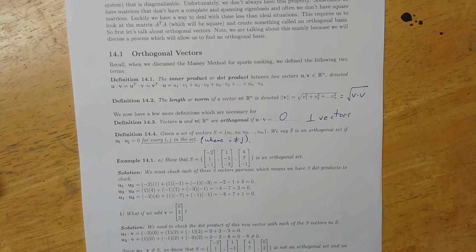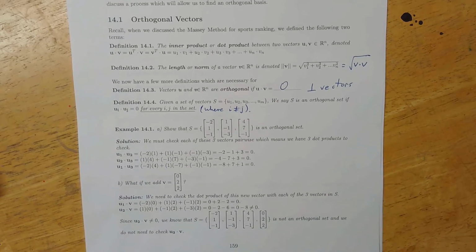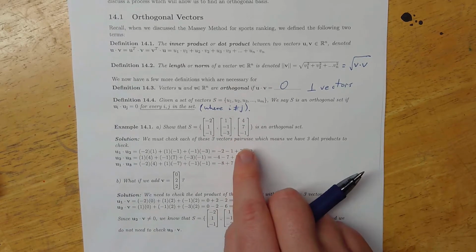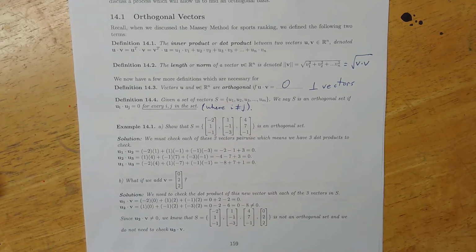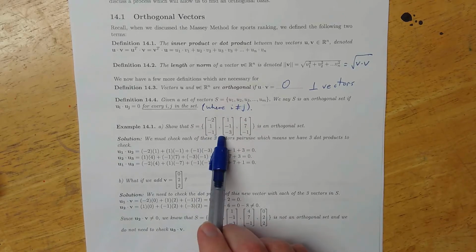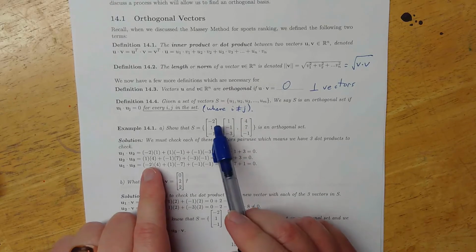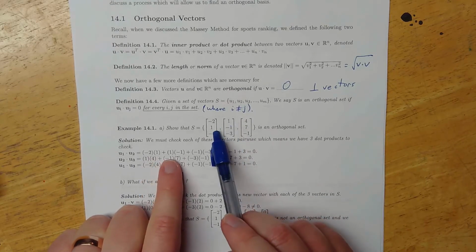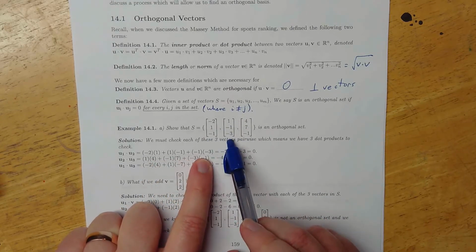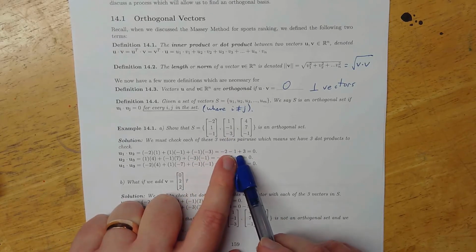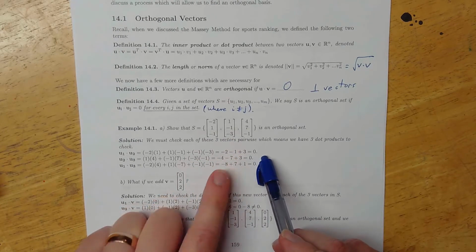So, for example, let's say we wanted to look at this set and show that it was orthogonal. What we would do is check the dot products between each of these vectors pairwise and make sure that all of those dot products were 0. So let's take u1 dotted with u2. That should be negative 2 times 1 plus 1 times negative 1 plus negative 1 times 3, which will give us negative 2 minus 1 plus 3, and that is 0.